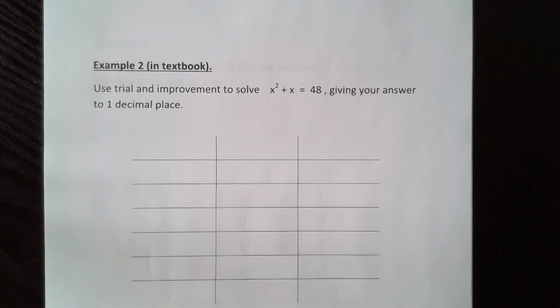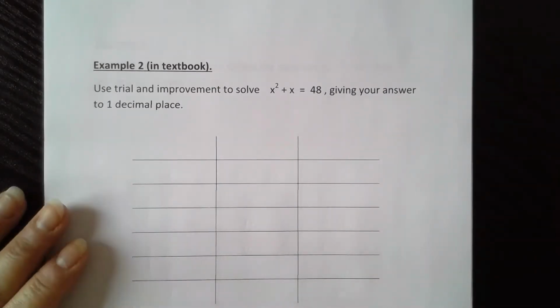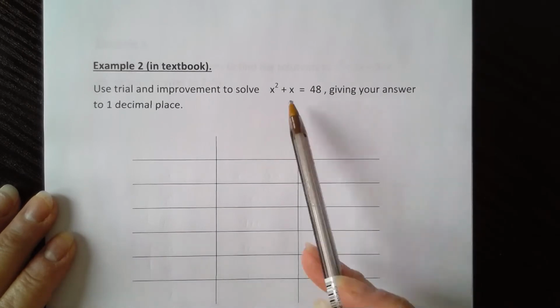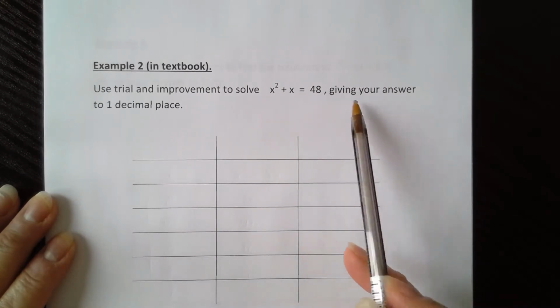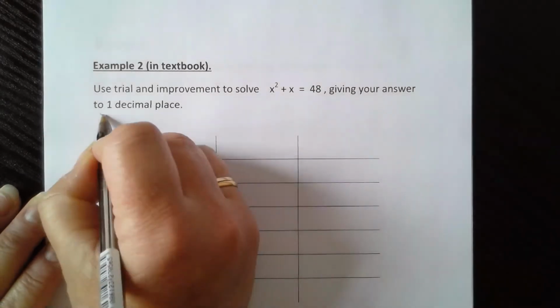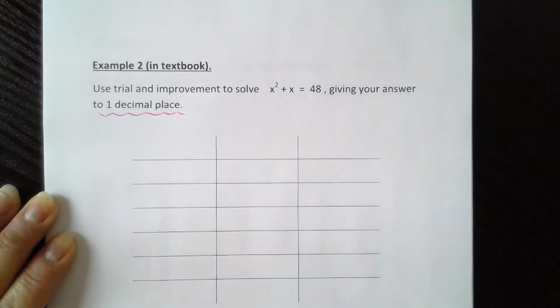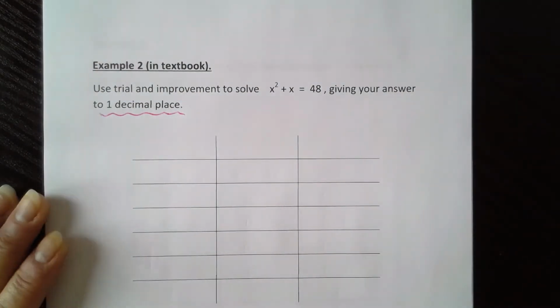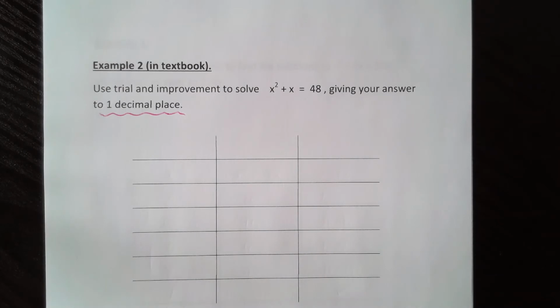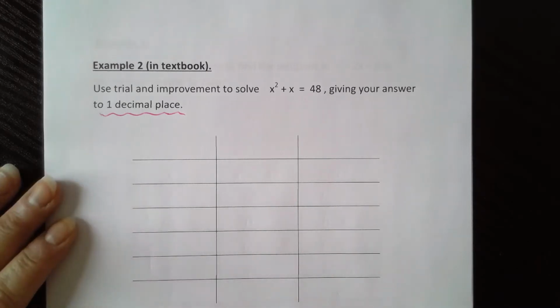Let's continue. This is an example that is in the textbook on page 190. It says use trial and improvement to solve x squared plus x equals 48, giving your answer to 1 decimal place. That means we are now starting to solve equations which do not have exact answers, and we can use this method of trial and improvement in the same way. There's a very specific way of doing this.